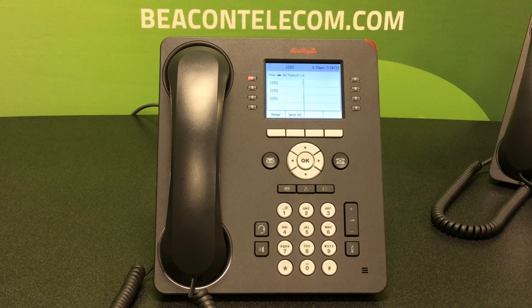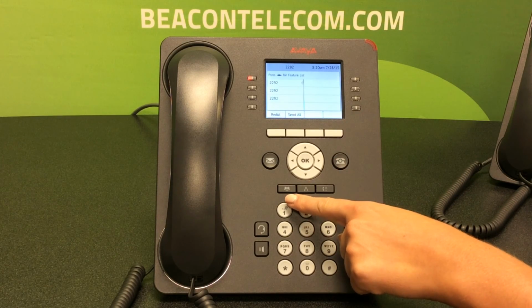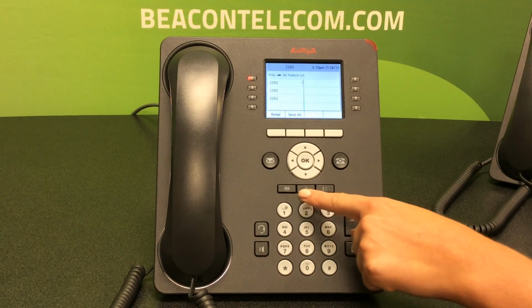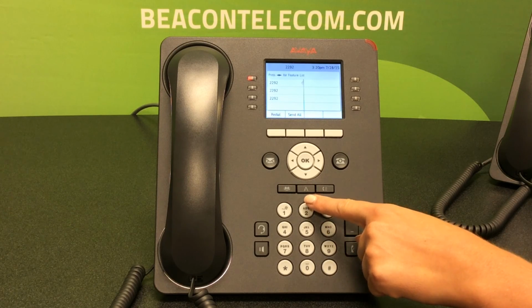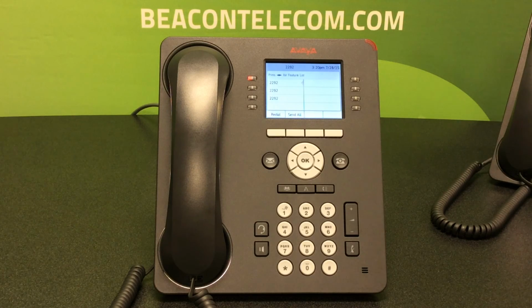Just above the number pad are three buttons. From left to right they are as follows: Contacts, Phone Settings and Preferences, and Call Log History. These buttons will be covered in more detail later in the training.